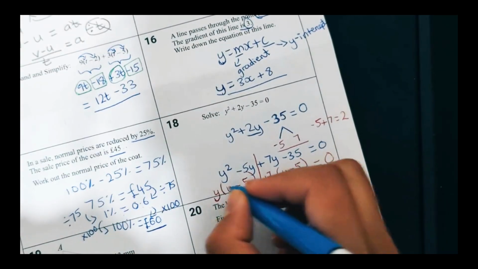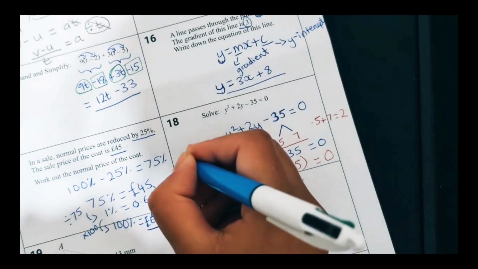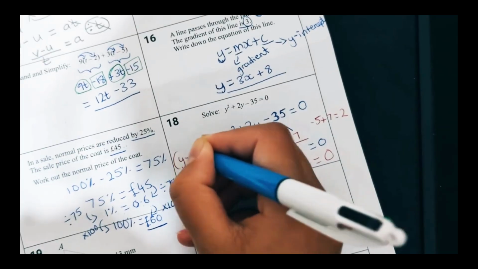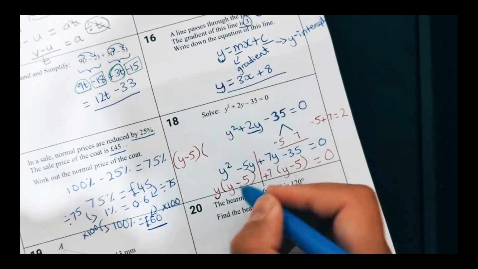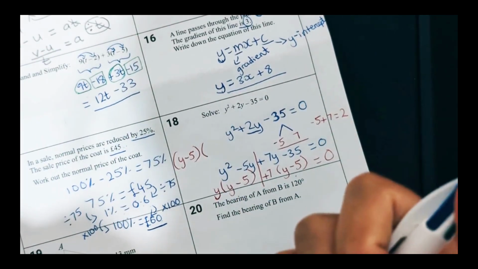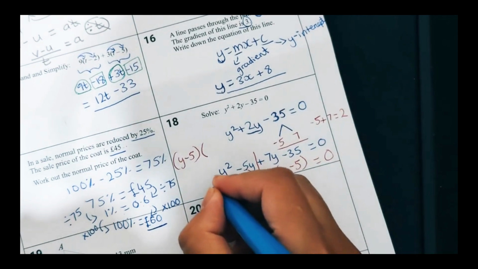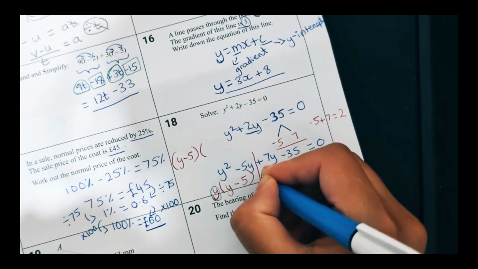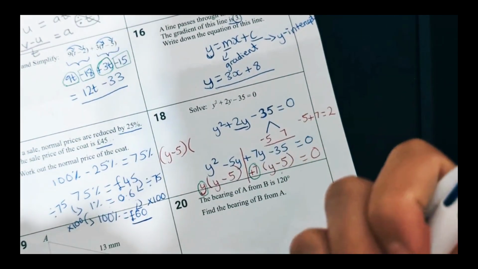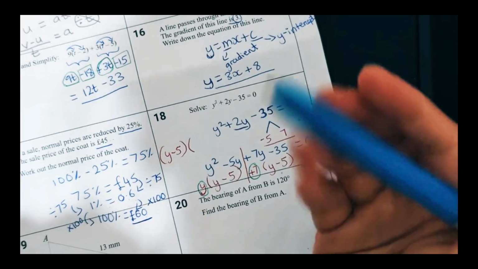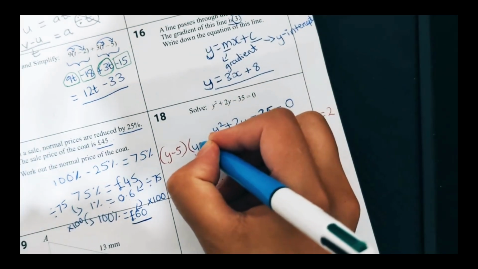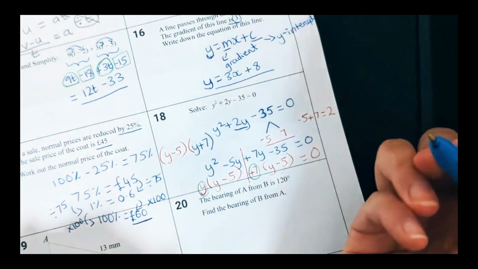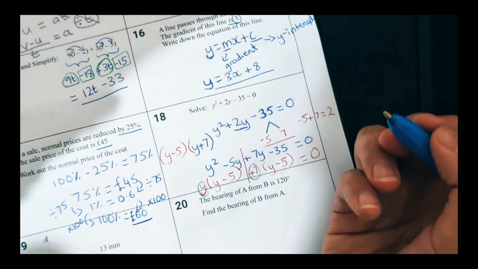Now I just need to write down my answer. So one of my answers is already there, that y minus 5. That's my one pair of brackets. The second pair is here, so it's my y outside the bracket and my plus 7. So that means I've got y plus 7, and I don't know why I've changed colors, it just so happened to have changed colors.